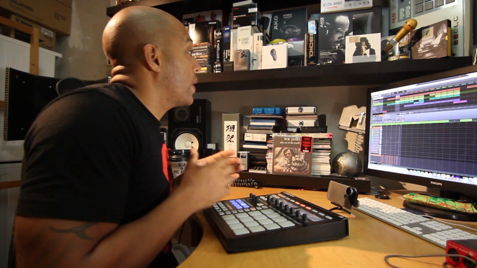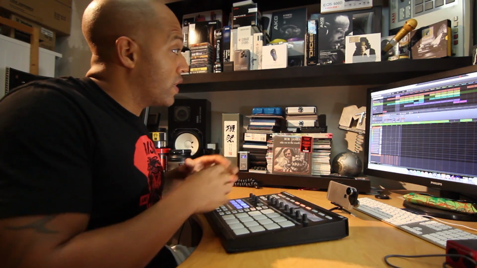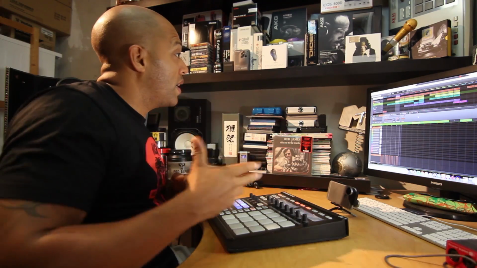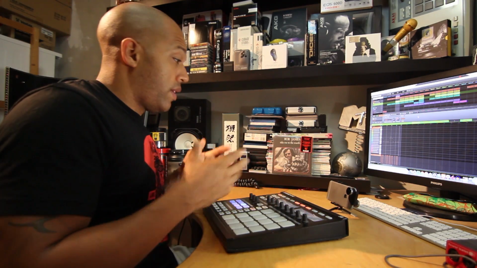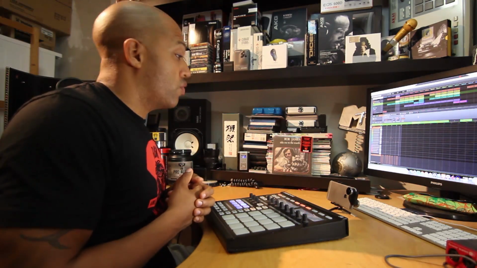And I like the way that sounds. So that's how that beat starts. You get that synth sound, then the bass comes in, and then of course the most important part, the drums.